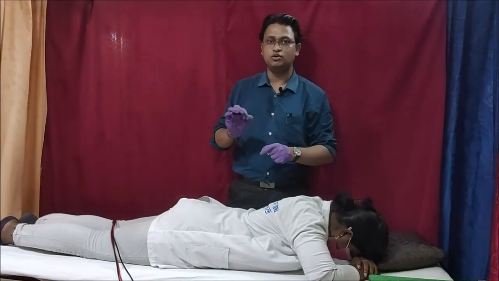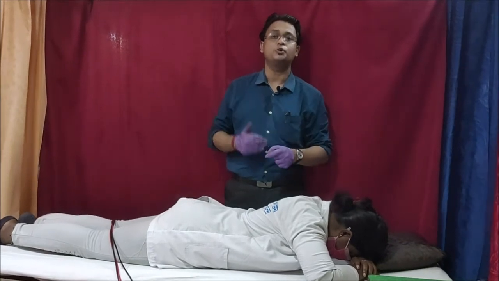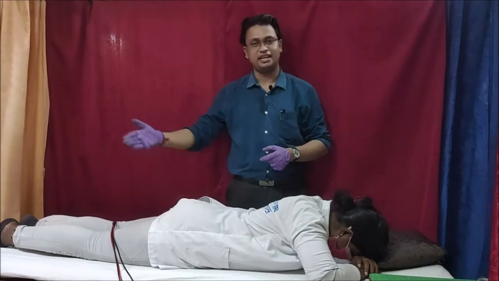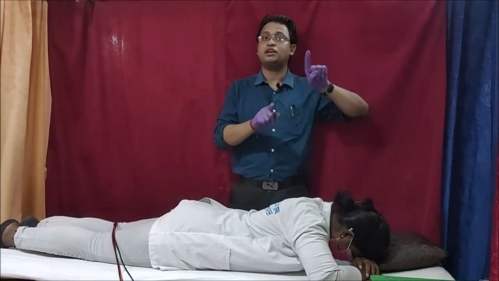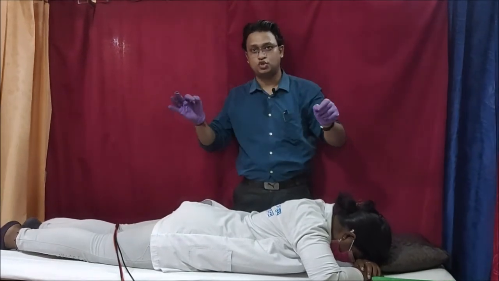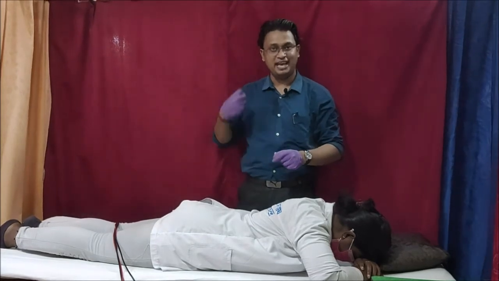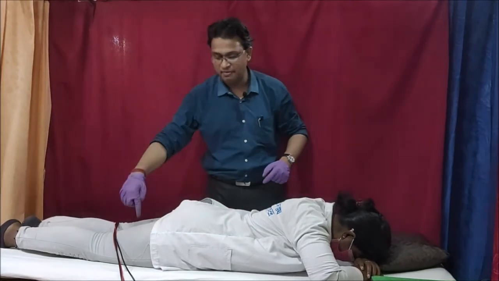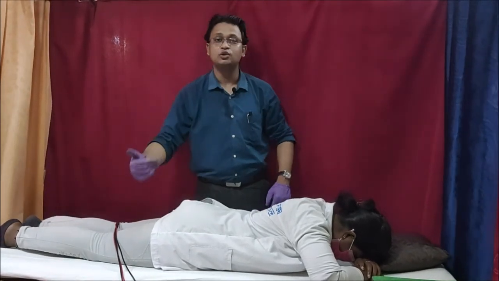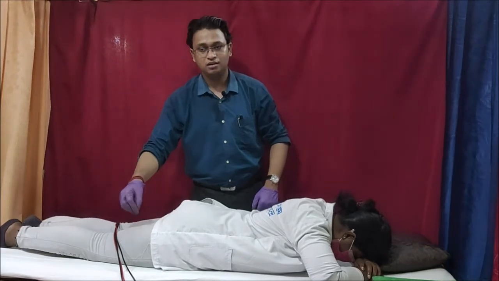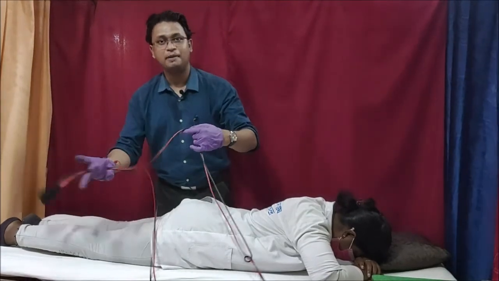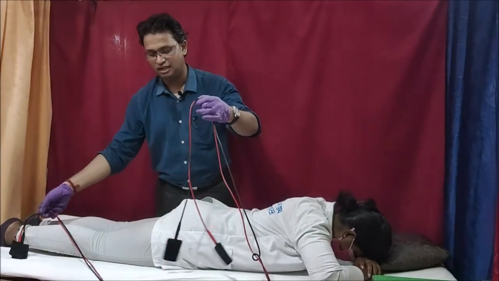Now I will teach you how to keep the electrodes when treating neurogenic claudication and spasm, which is mainly seen in the hamstring and the calf. It will be different from the conventional TENS electrode placement, where you would keep the electrodes over the nerve roots. But for neurogenic claudication, as most patients complain of pain over the hamstring and the calf muscle, you need to keep the electrodes over the muscle only.